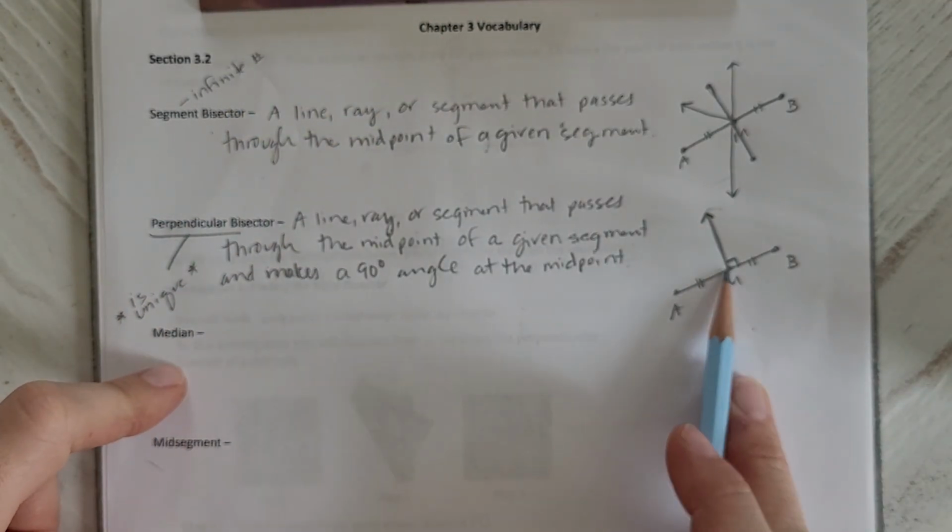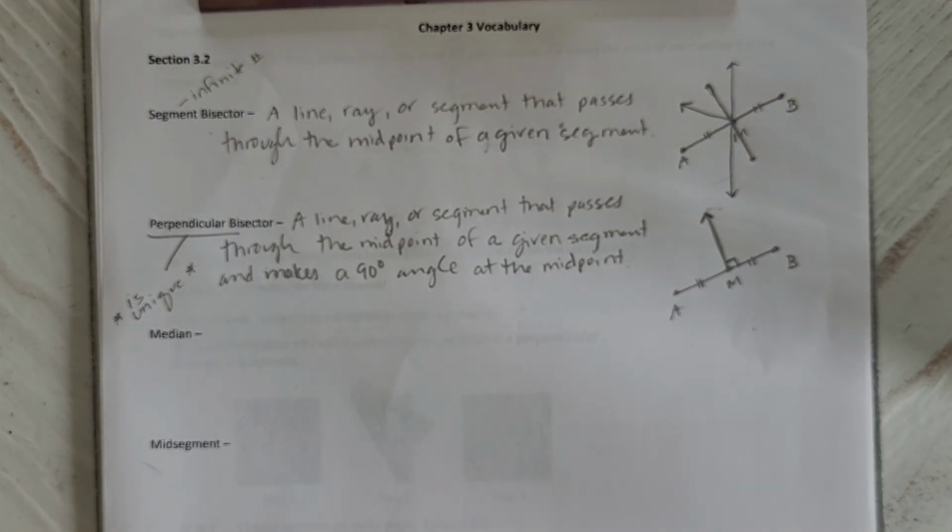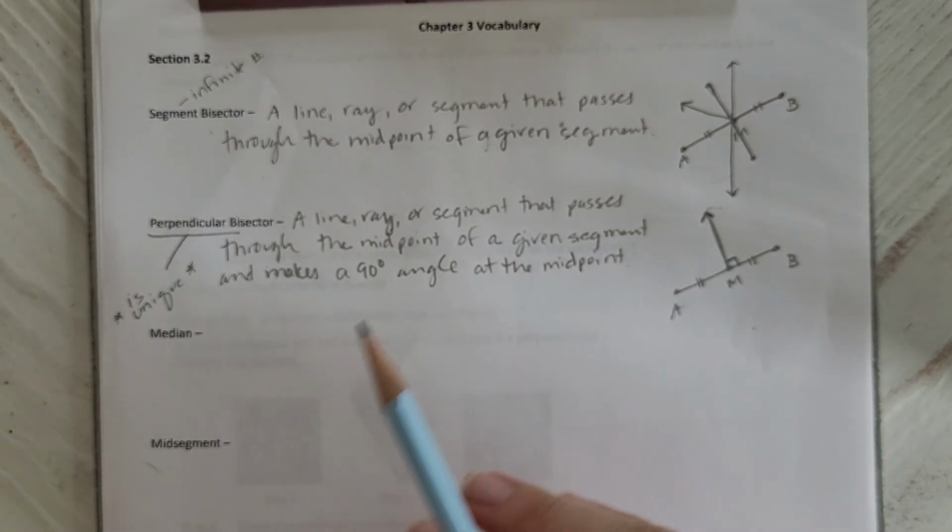When it comes to midpoints, there are two special definitions that we associate with midpoints and with triangles. And we're going to be using that in our constructions once we learn how to construct a segment bisector. So I'm going to go through and also tell you those right now.